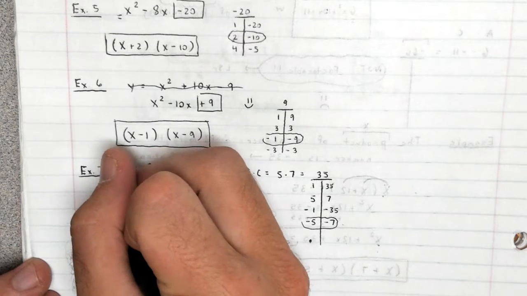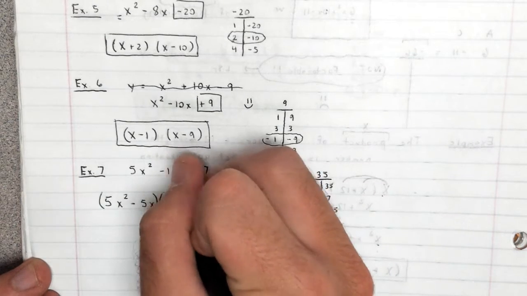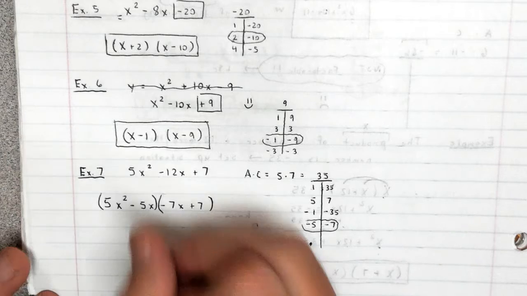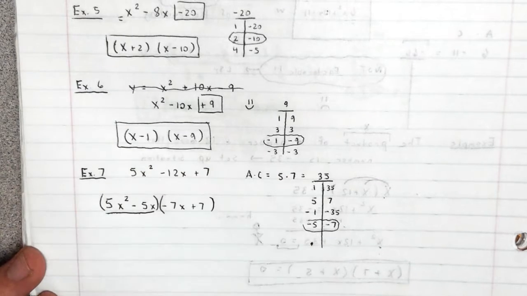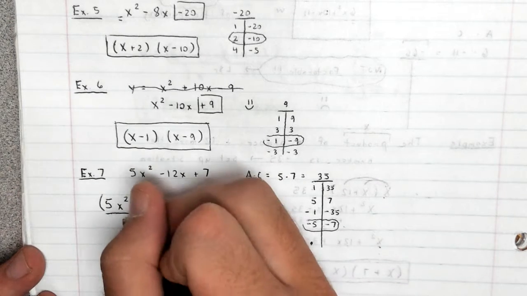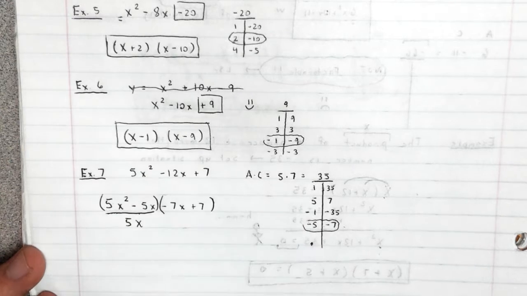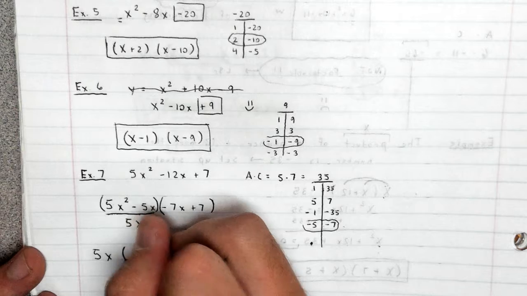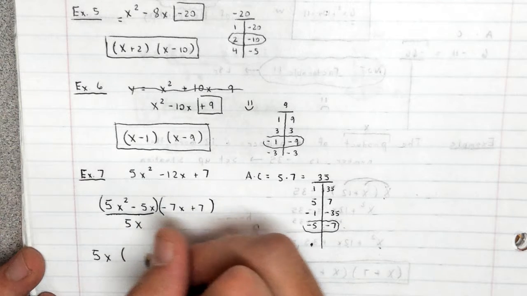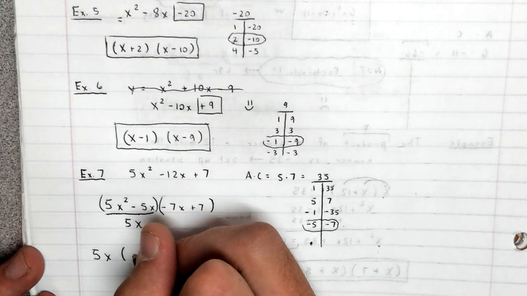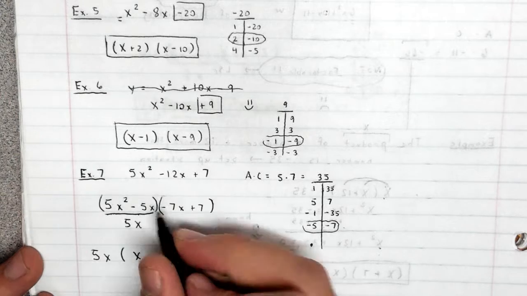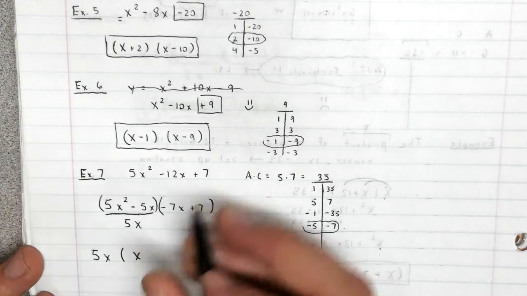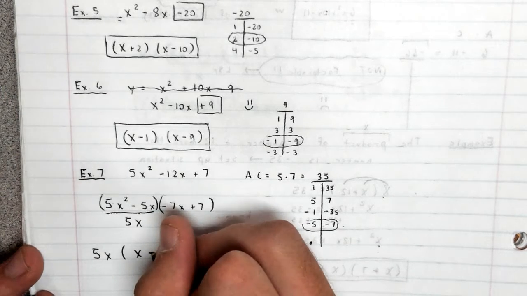Going to group the first part. Going to group the second part. These two, I'm looking for a GCF. 5x squared minus 5x. Looks like I have a 5 and an x. I'm going to put that 5x up front. 5x squared divided by 5x is going to give me just a lonely x. Negative 5x over 5x, minus 1.